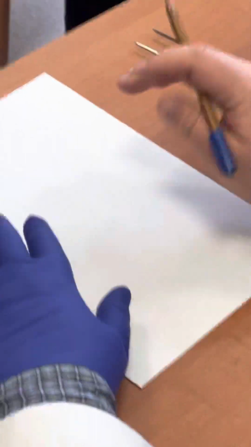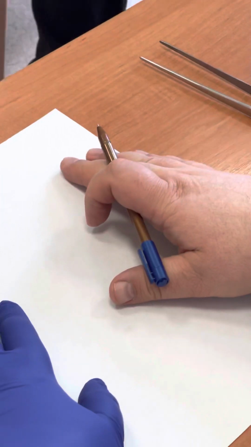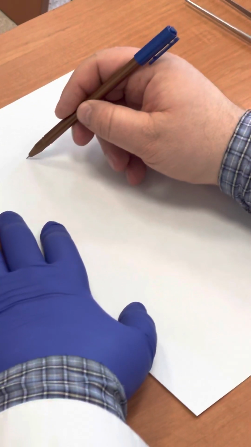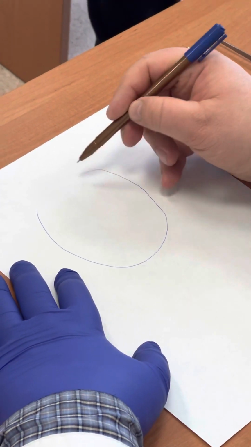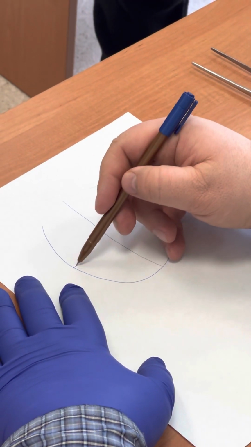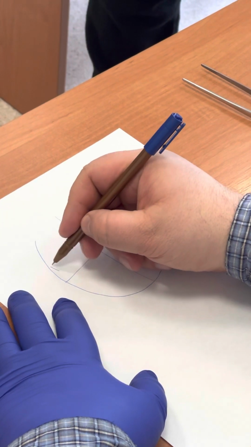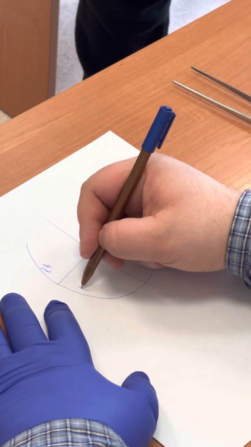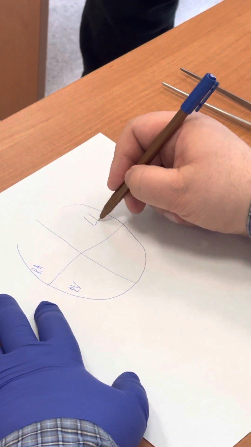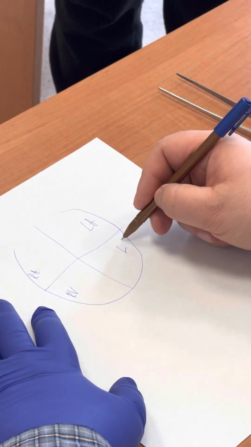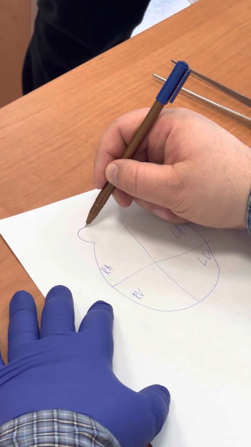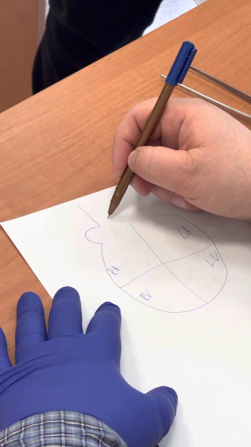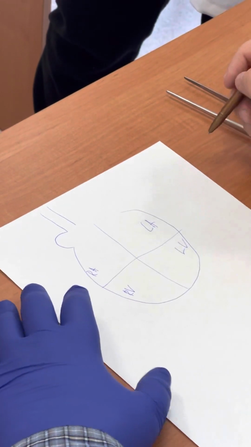My diagram is only for your understanding, not necessary to draw. That is the conductive system of the heart. That is the heart, four chambers: right atrium, right ventricle, left atrium, and left ventricle. That is the right auricle, auricula dextra, and the superior vena cava, vena cava superior.